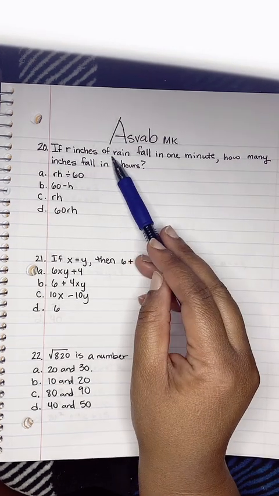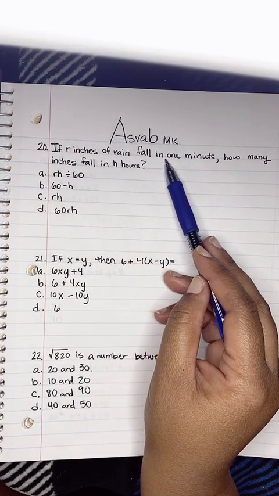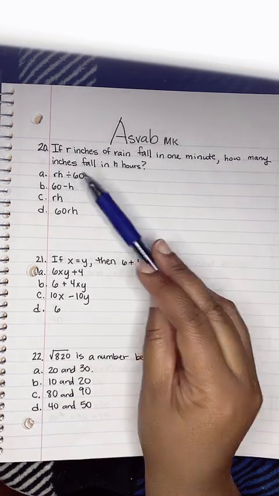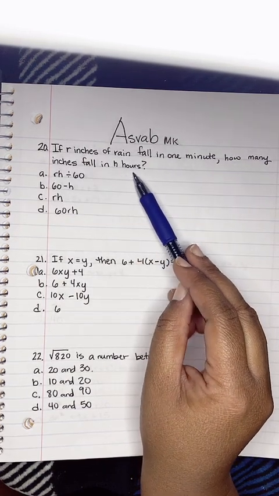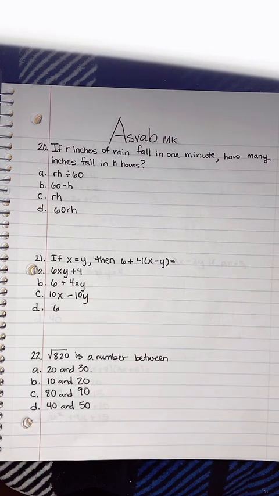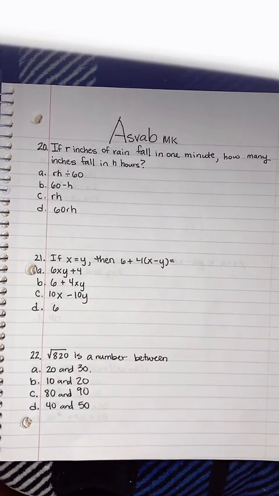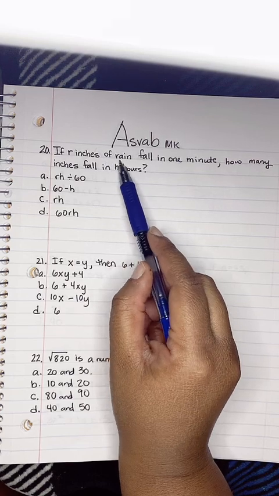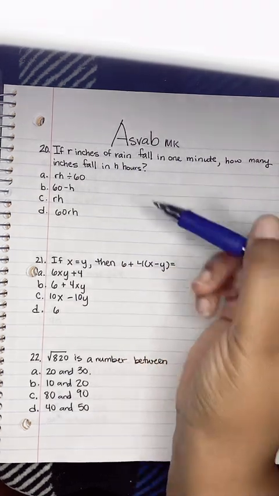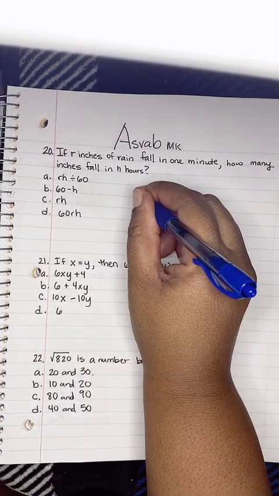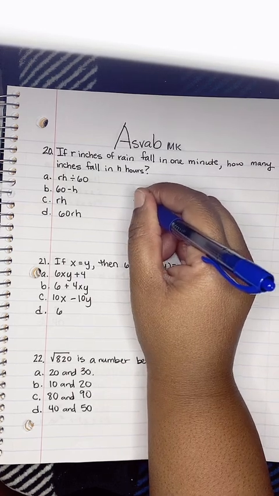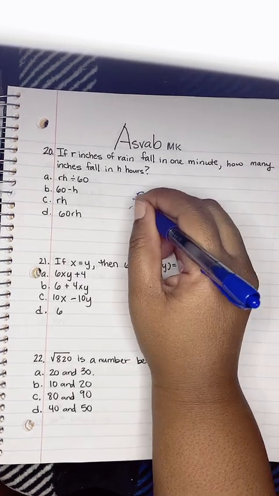If R inches of rain fall in 1 minute, how many inches fall in 8 hours? Whew. Now this type of problem is heavy in the arithmetic reasoning, where you have a lot of conversions, right? So we know R is falling per minute, so 1 minute.